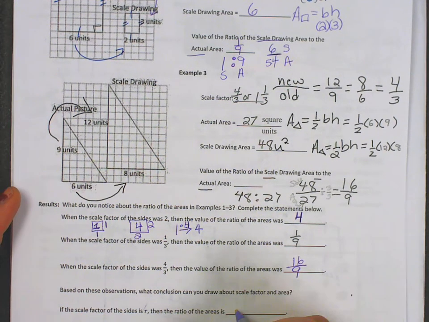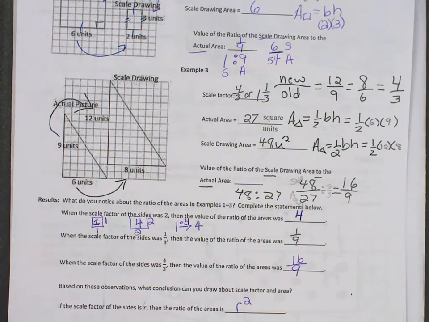This is called r times r, which is called squaring it. Whatever you do to the sides, it's going to square it when it comes to the area. That makes sense, because if I measure sides in centimeters, I measure my area in centimeters squared. If I did my sides in meters, my area is meters squared. R turns to r squared.